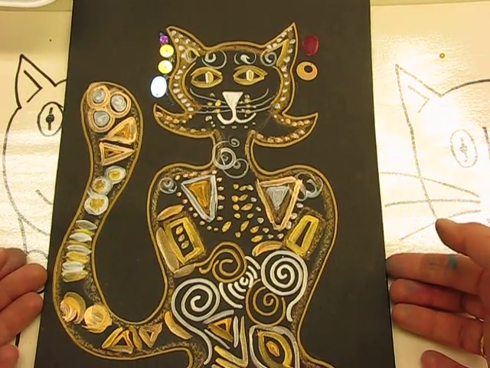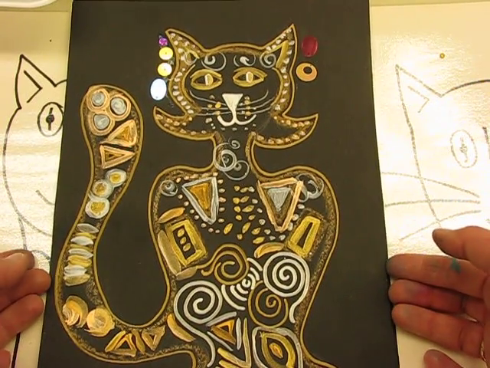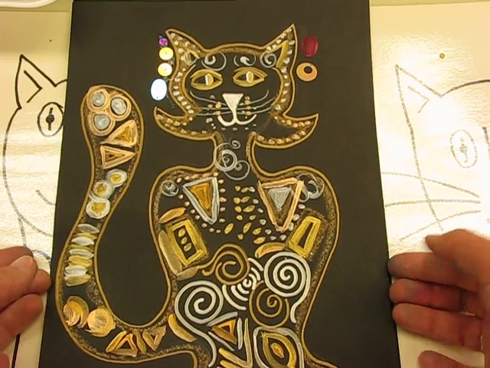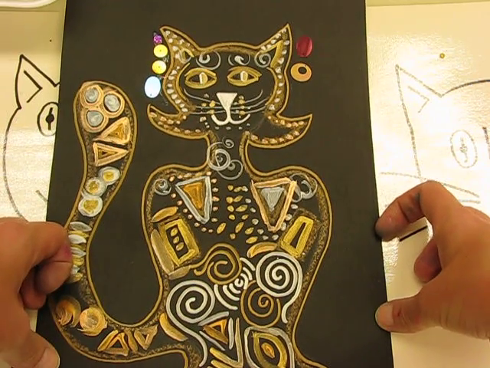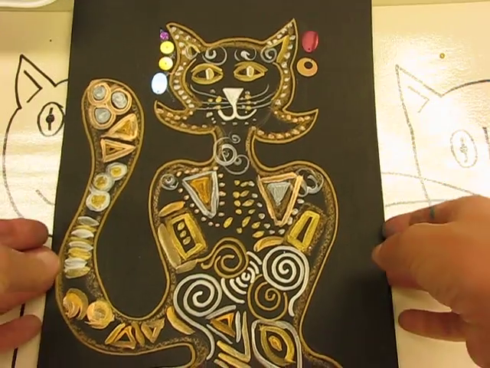Alright boys and girls, this lesson today is going to teach you how to draw a cat, and it has been inspired by the Austrian artist Gustav Klimt. He was born in Vienna in 1862.